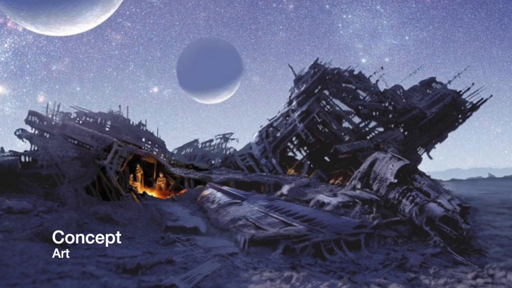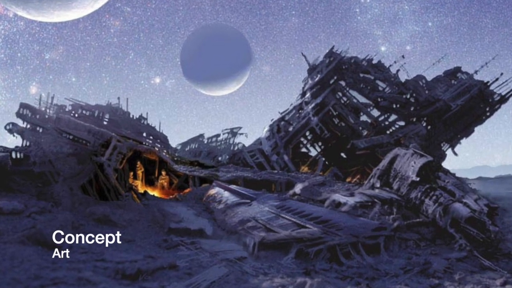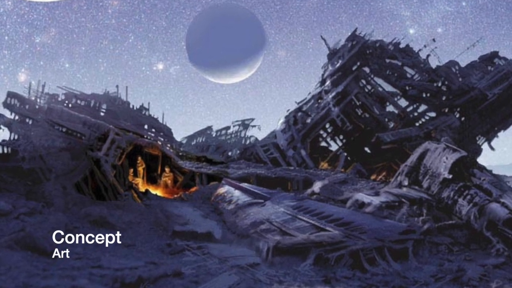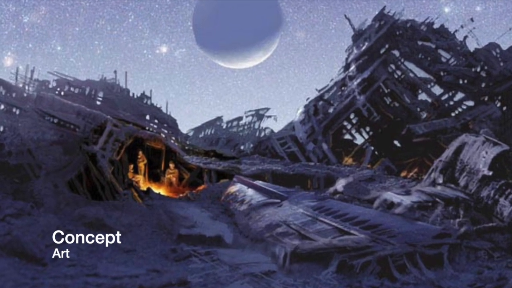Here we had our artists come up with concept art so that we have an idea of what we were looking at when we were designing our ships in Unity 3D.